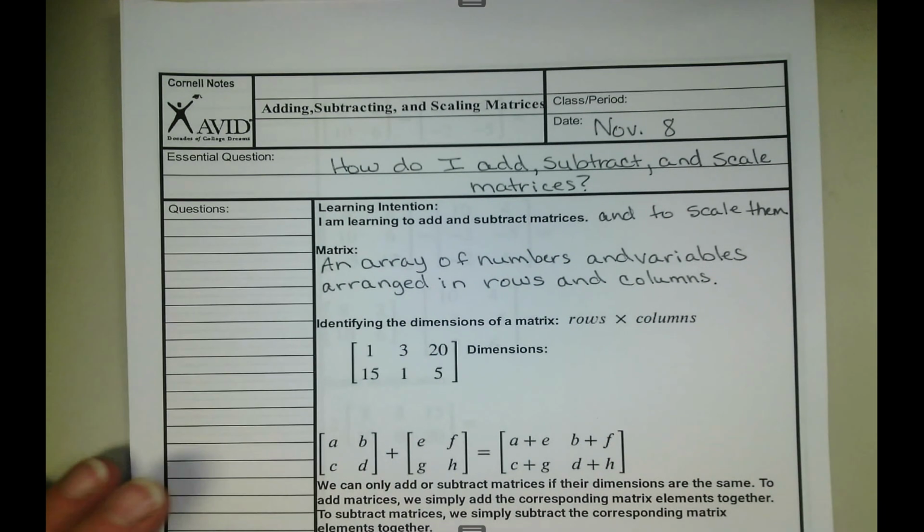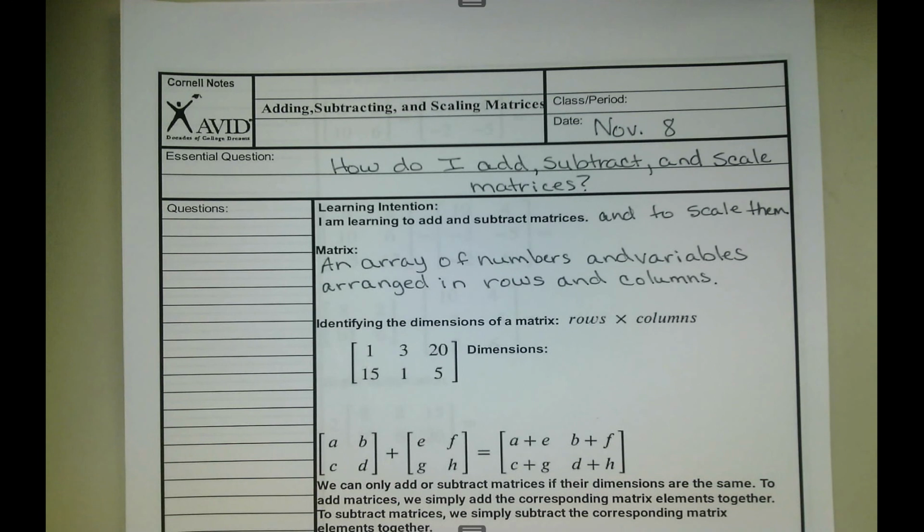When you're doing a matrix, it's important that each row has the same number of elements and each column has the same number of elements.